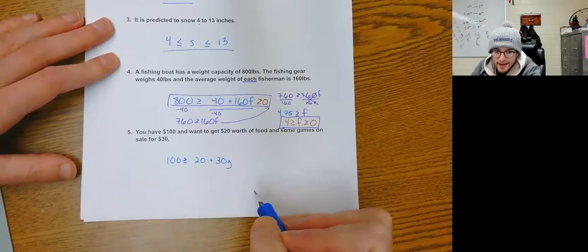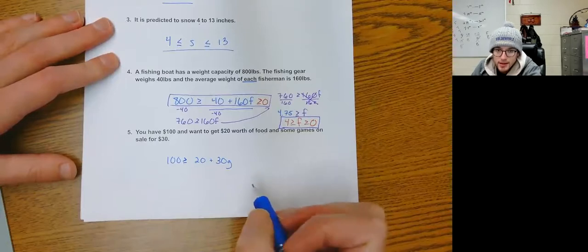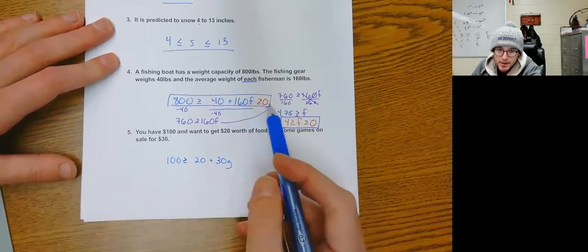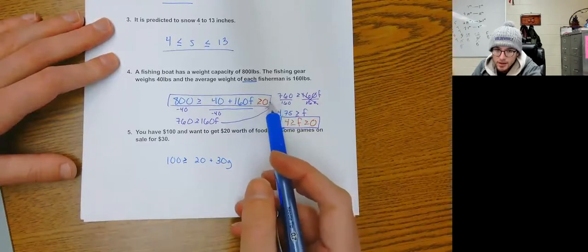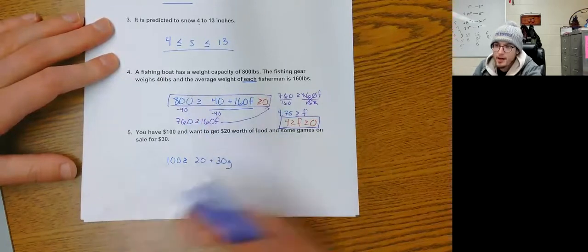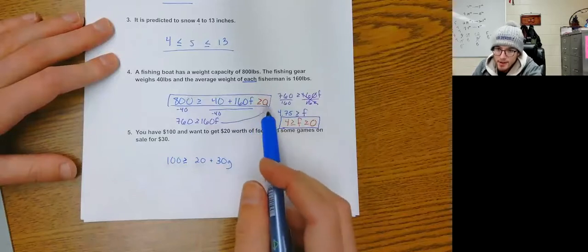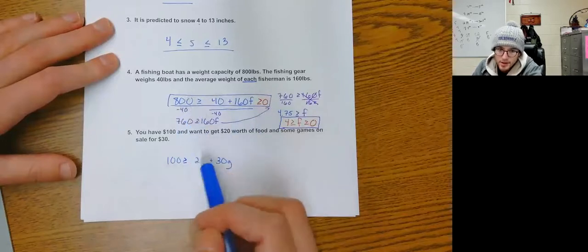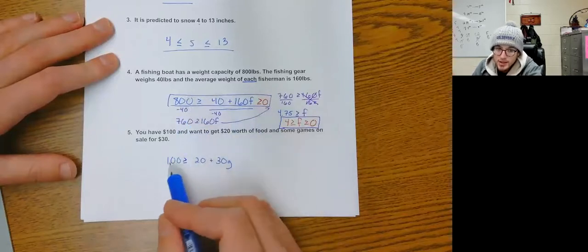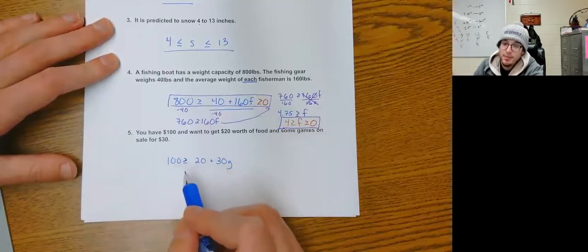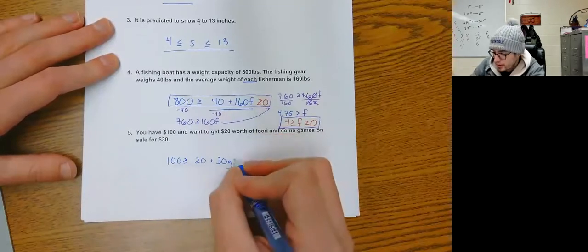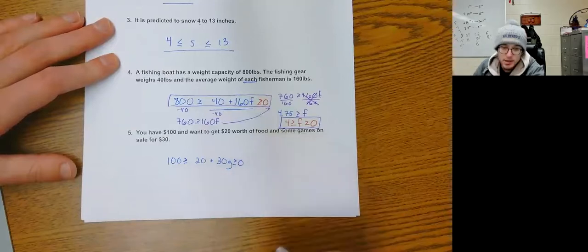So I would say again, and that's not the least amount of people, that's the least amount of weight. Like you can have 0 pounds on the boat or 800 pounds. That was my bad. I explained that incorrectly. 0 pounds on the boat or 800 pounds. And the same thing here is we can spend $100, but what's the least amount of money we can spend? $0. We can spend $0, not buy any games.